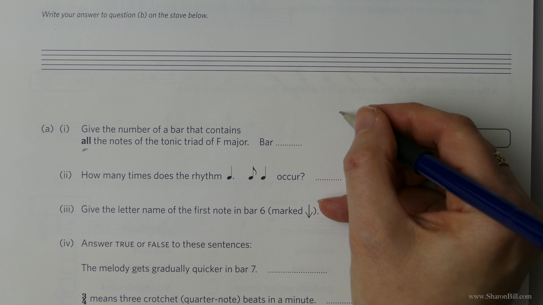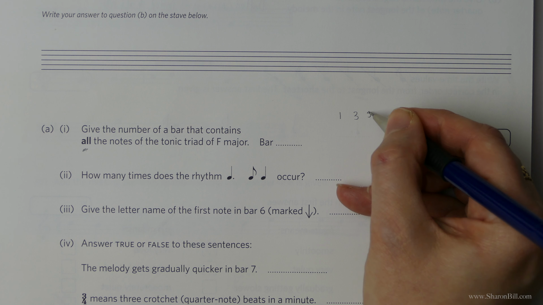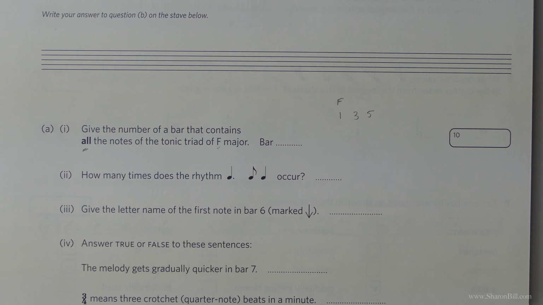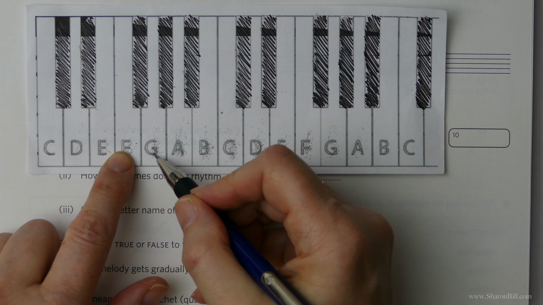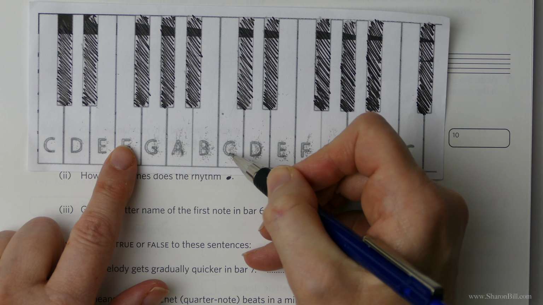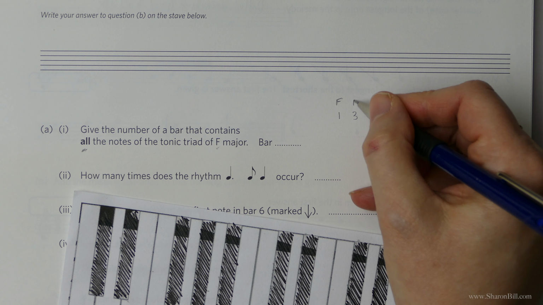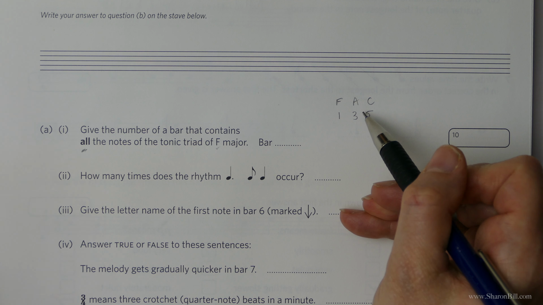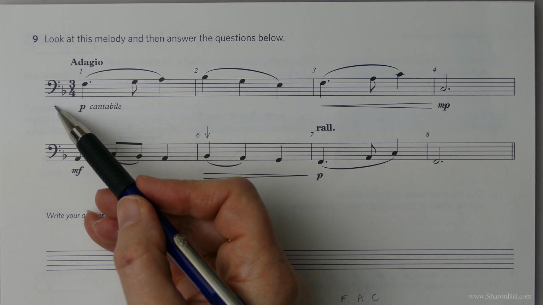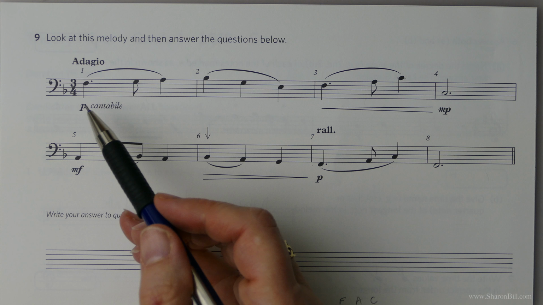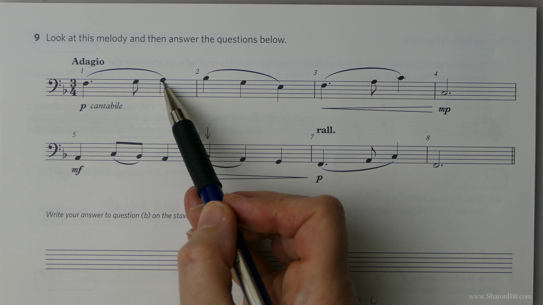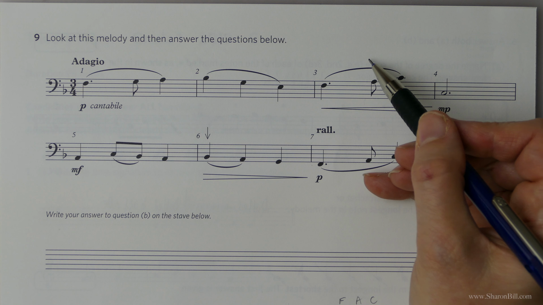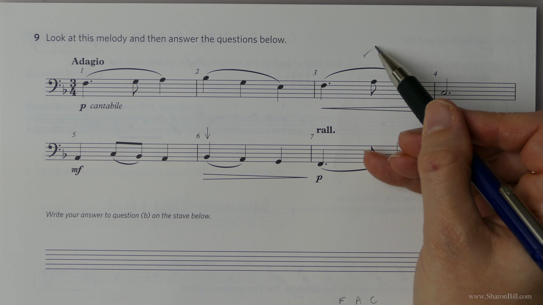The tonic triad is made up of the first, the third, and the fifth notes of the scale. We're in the key of F major, so F is note 1. Counting up, 1, 2, 3 is A, and 5 is C. F, A, C. So we're looking for a bar that contains all of those notes. Now watch out, we're in bass clef here, and we've got to check through which notes there are. So we have an F and an A, but no C. None of those will do. Here we have an F, an A, and middle C, so that will do. That would be one appropriate answer.